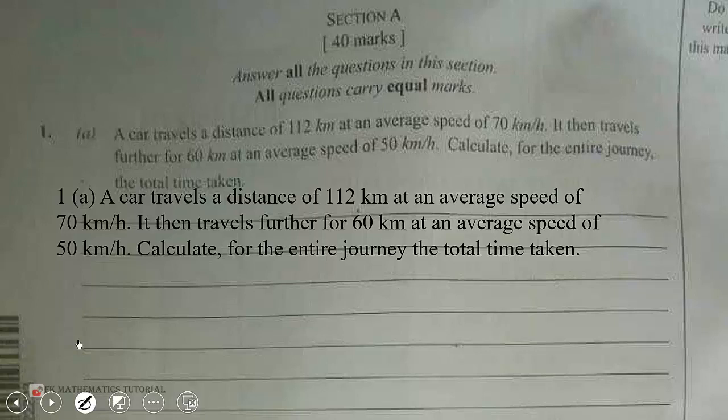The first question is this: a car travels a distance of 112 kilometers at an average speed of 70 kilometers per hour. It then travels further for 60 kilometers at an average speed of 50 kilometers per hour. Calculate for the entire journey the total time taken.